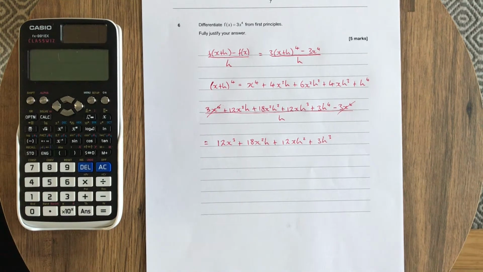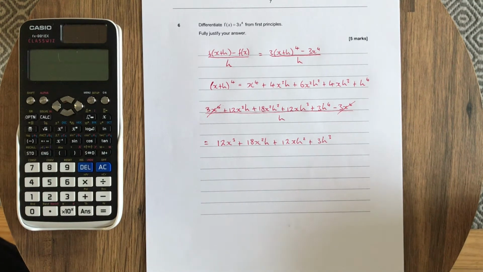Now, once we've got it into the simplest form, we then need to consider what's going to happen to h. Now, we want this chord to become and to represent the gradient of the tangent. And to do that, or to get that as close as possible, we want h to tend to 0. Because remember, we said h was going to be the width of the gap making up this chord.